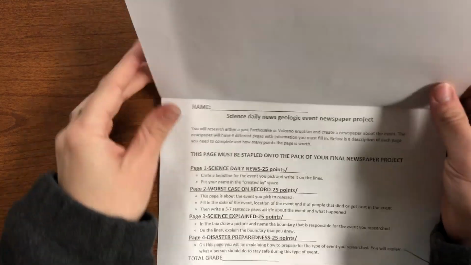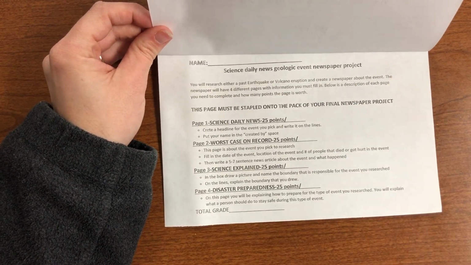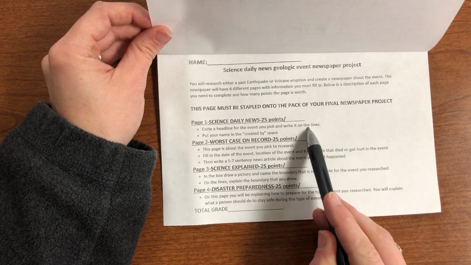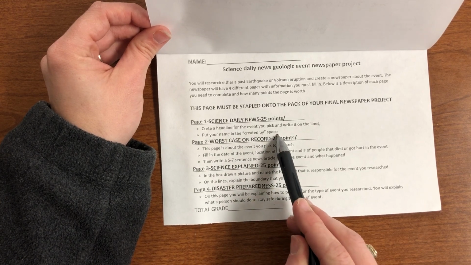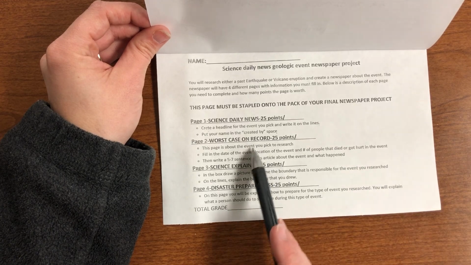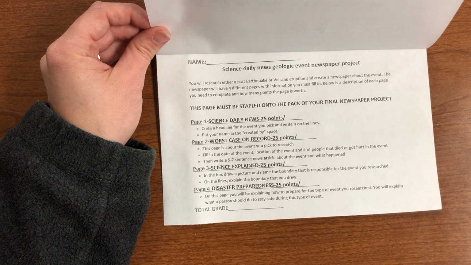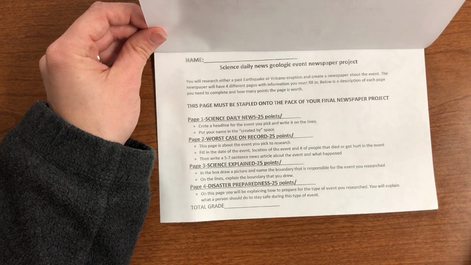And then if you flip to the last page, this is just how I'm going to grade you, so you don't do anything here. You get 25 points for each page, and it tells you exactly what you need. Create a headline of the event you pick and write it on the lines. Put your name correctly in the created by space. So that first page is easy. You can get 25 points just for doing those two things. So if you read through and you want to make sure you're getting 100, each bullet point tells you exactly what you need to do. All right, thanks. If you need to rewind to go back to a certain page, go ahead and do that.